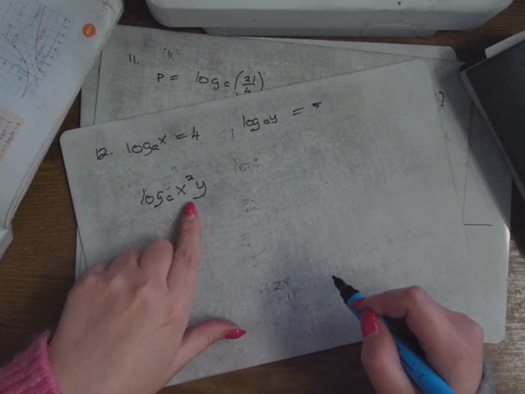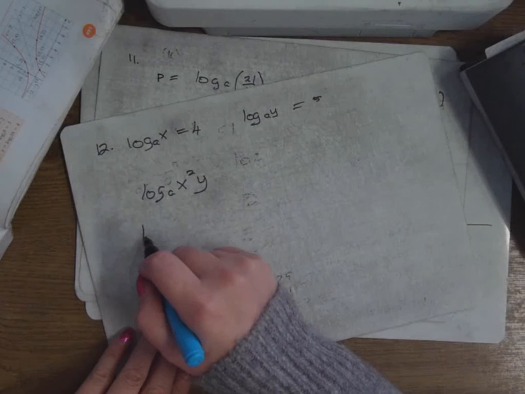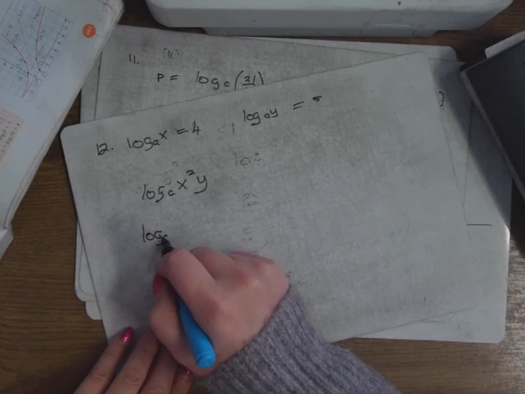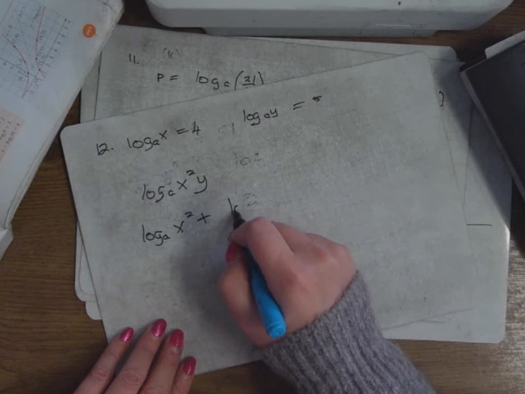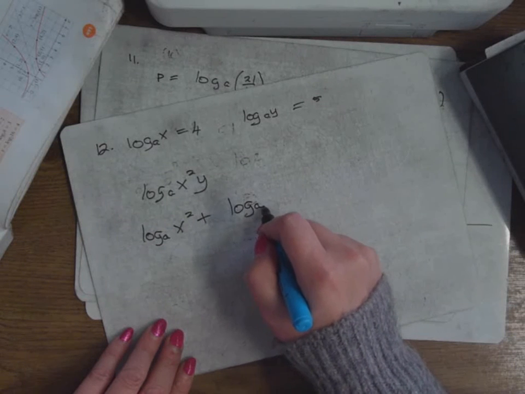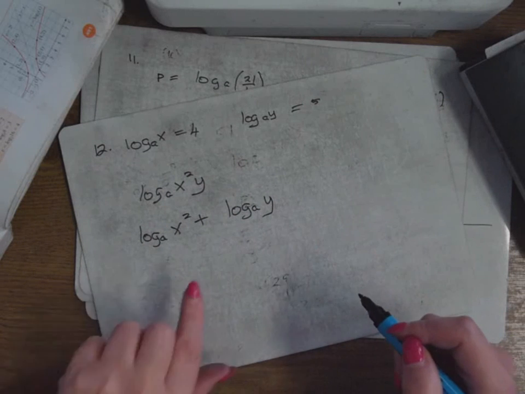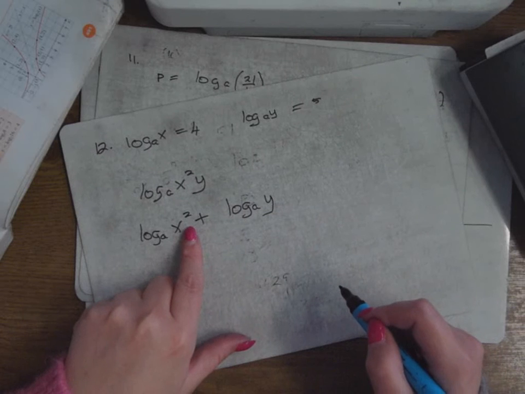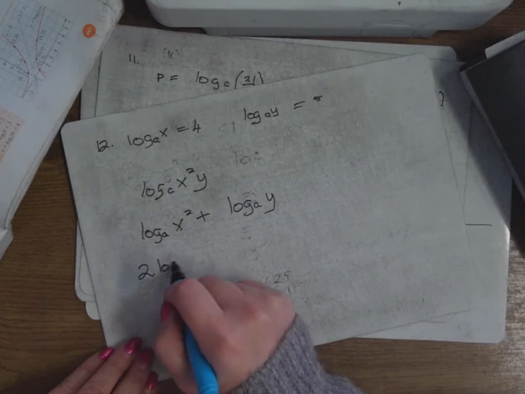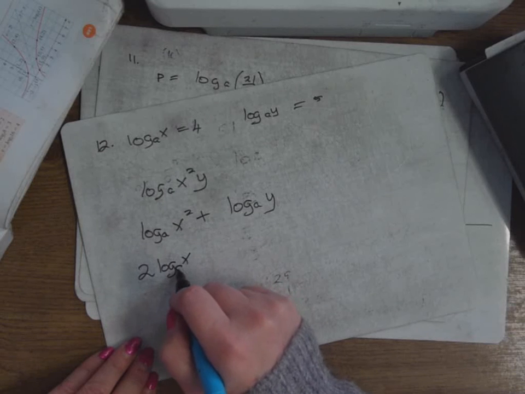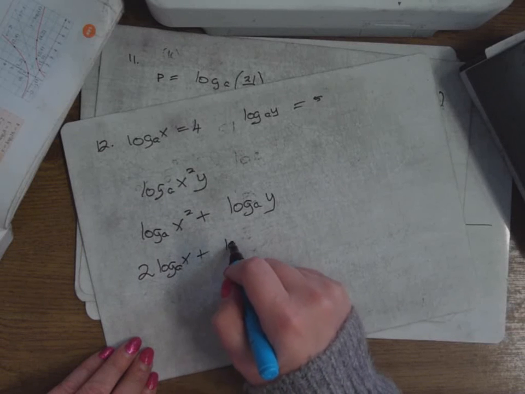This is a product, isn't it? So that means I can split it up into a plus, can't I? Log of x squared plus log of y. Agreed? This is a power, so what do I do with the power? Bring it down in front. So that's 2 times log of x plus log of y.